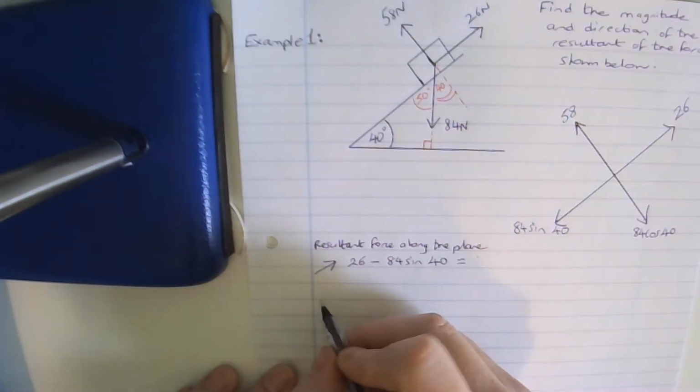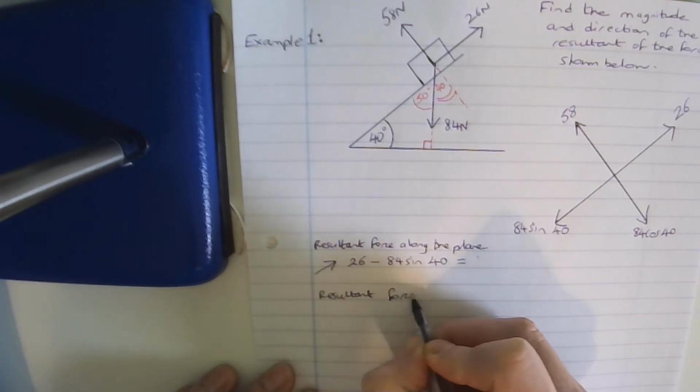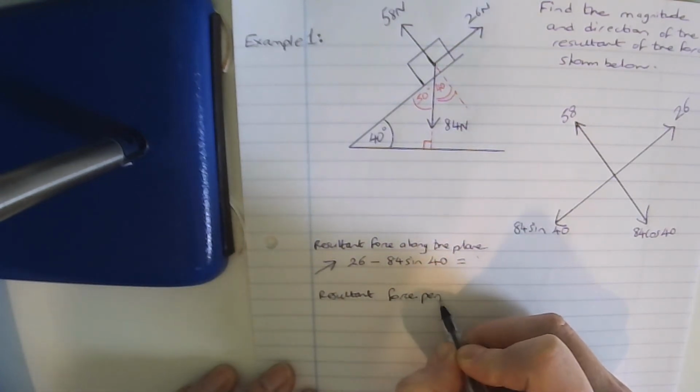I am now going to work out the resultant force, and this time it's going to be perpendicular to the plane.